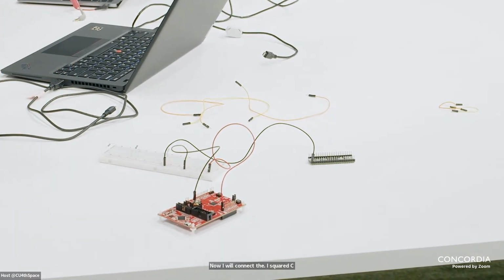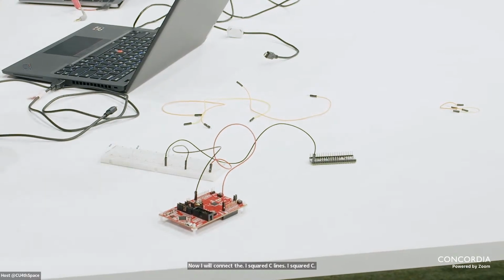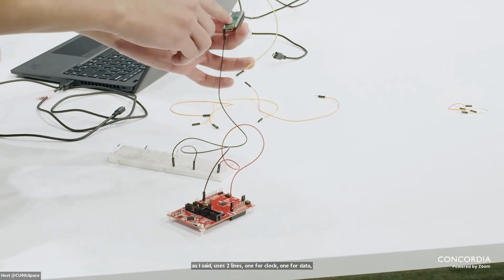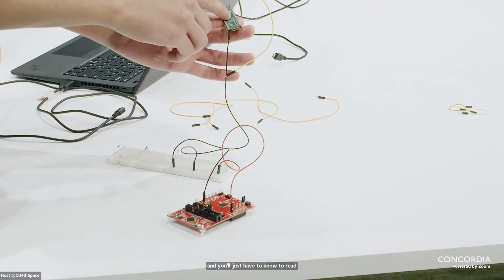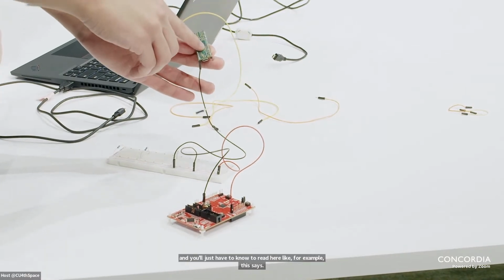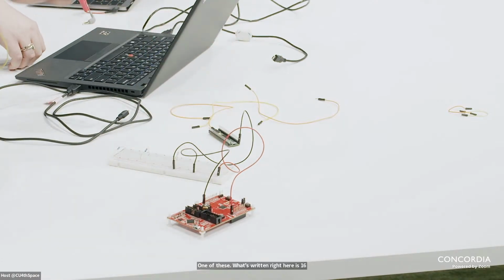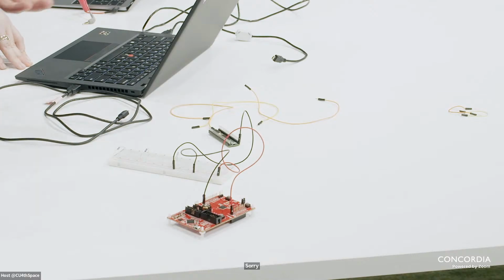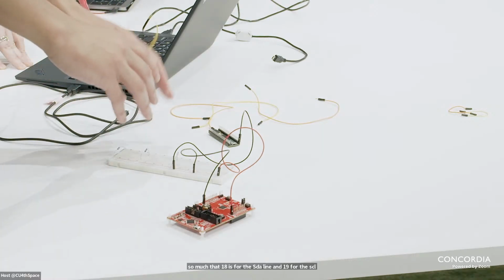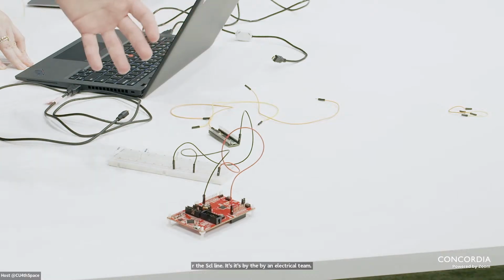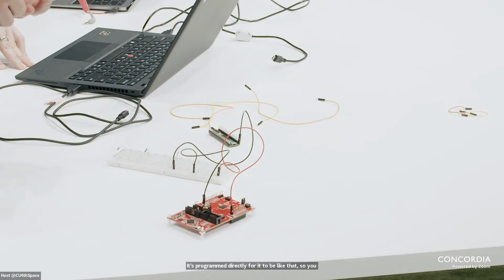I2C, as I said, uses two lines, one for clock, one for data. And you'll just have to know to read here. For example, what's written right here is 16. And, sorry, 18. And you just have to know from using the board so much that 18 is for the SDA line and 19 for the SCL line. It's by an electrical team, it's programmed directly for it to be like that. So you can't really change that on your own. You have to abide by what the electrical team has done for you.